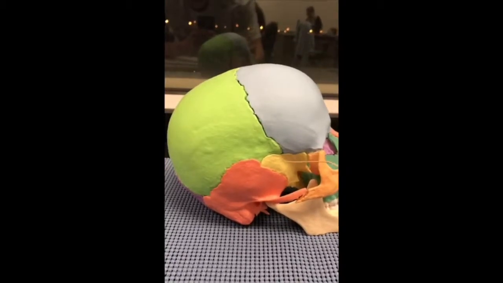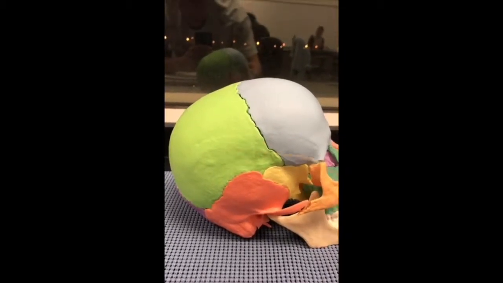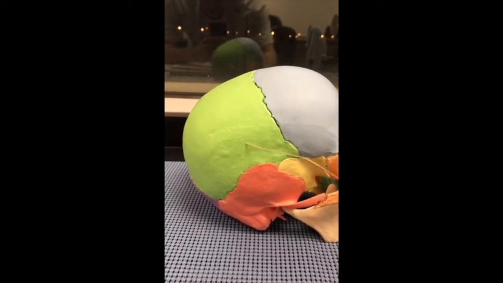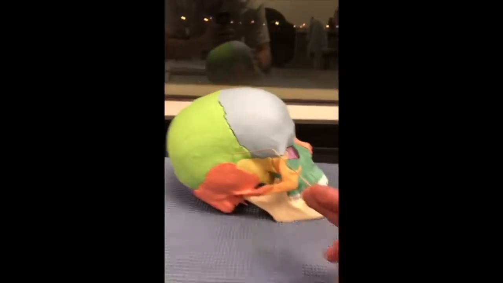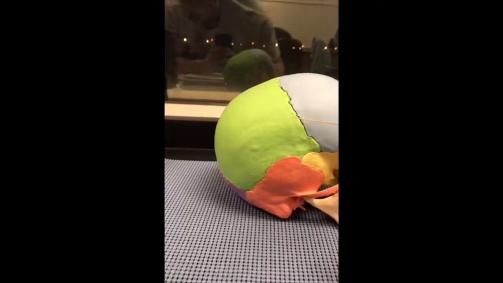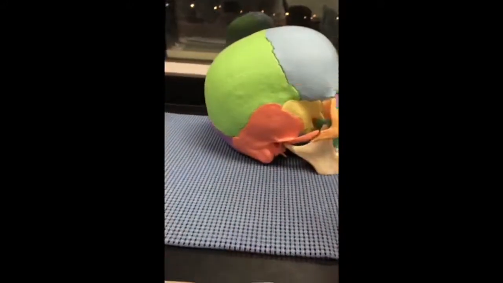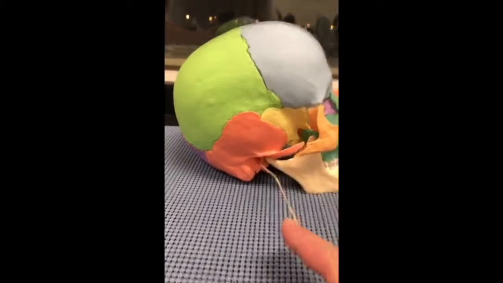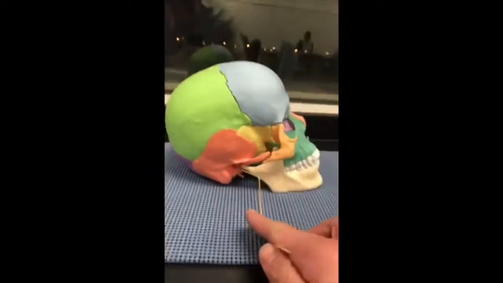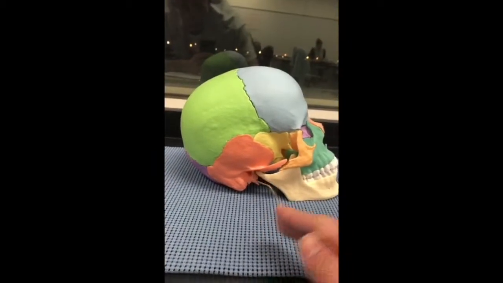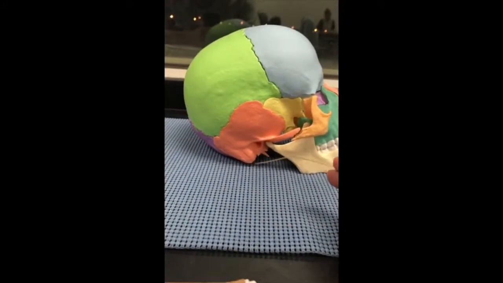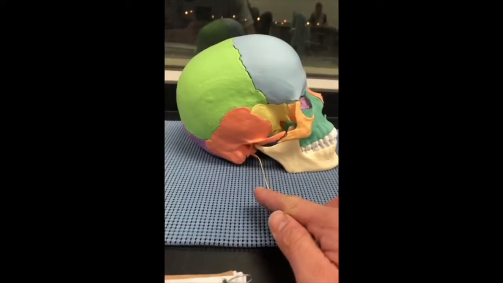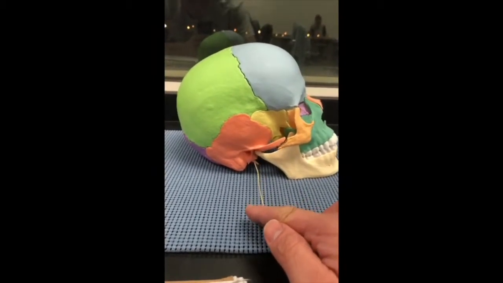Following that, we're going to see the parietal bone, which is the large green bone right here, posterior to the central sulcus and posterior to the frontal bone, separated by the coronal suture. And then to the bottom of that is going to be the temporal bone, which is the orange bone that I'm circling right here. That's going to have the external acoustic meatus and the mastoid process, which is the lump right there, and then the styloid process, which is the pointy part right there.